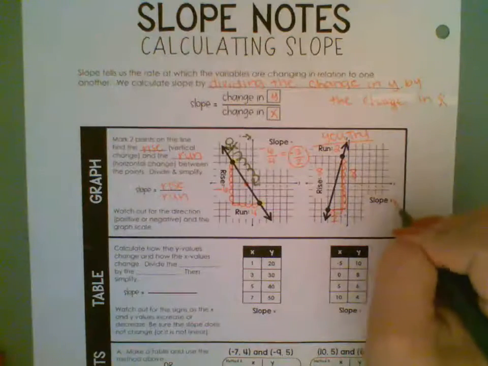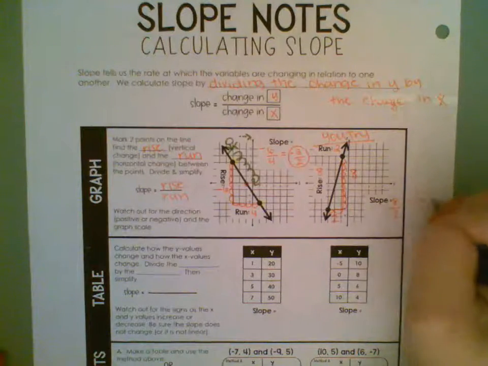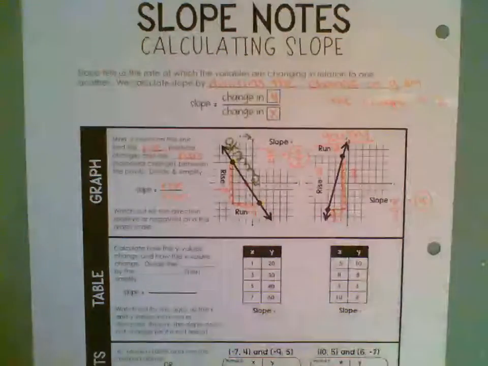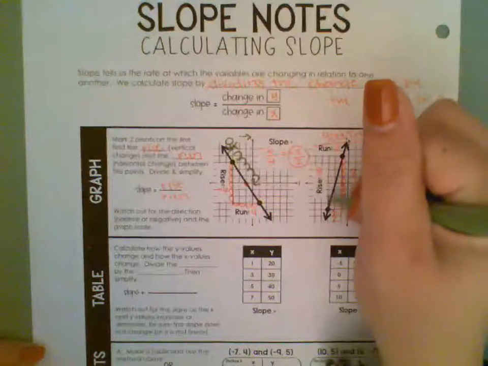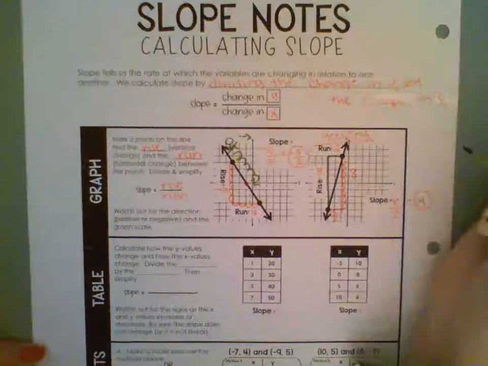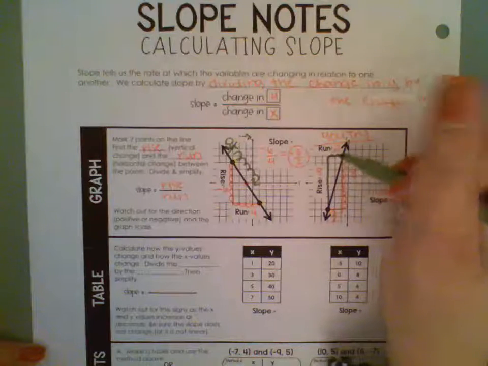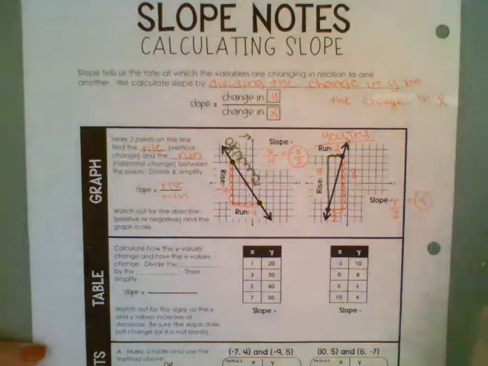So you're going to do 8 over 2, which is going to make a 4. If you didn't do the same triangle I did, then you would have gone up and then to the right, which is completely fine. You still go up 8 and you still go to the right 2. So you'll still get the same answer in the end.